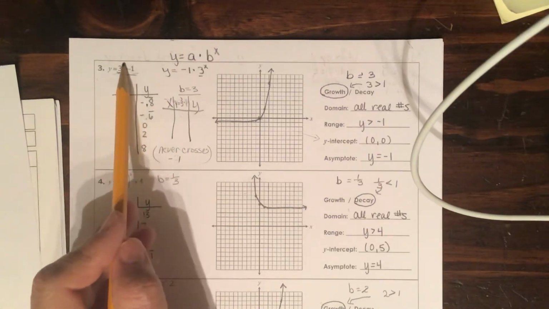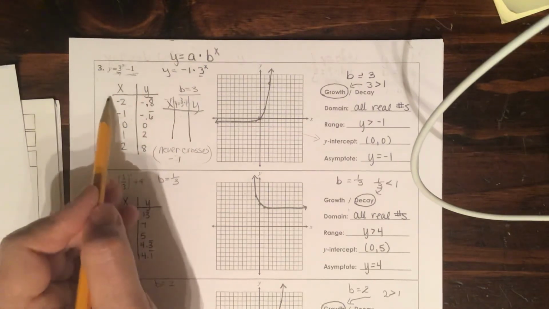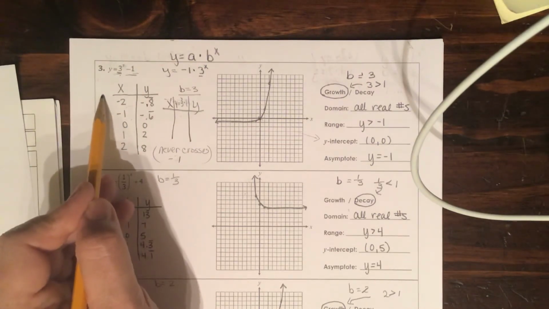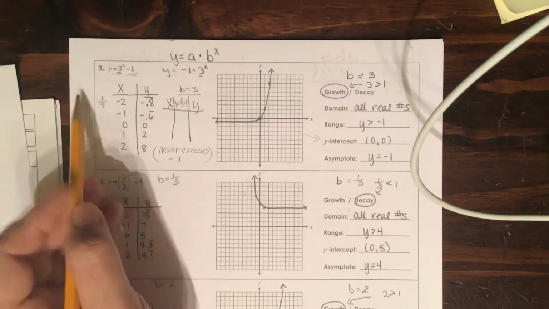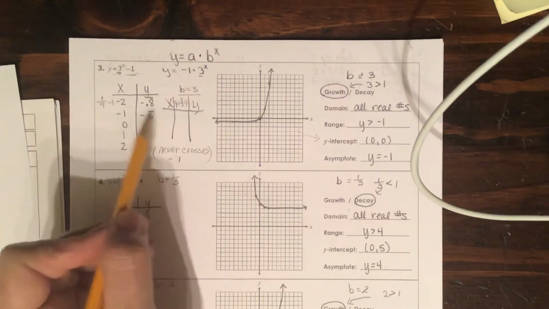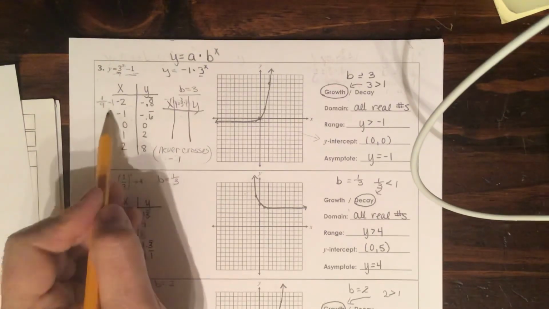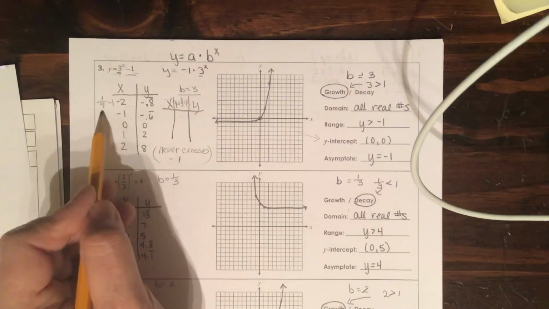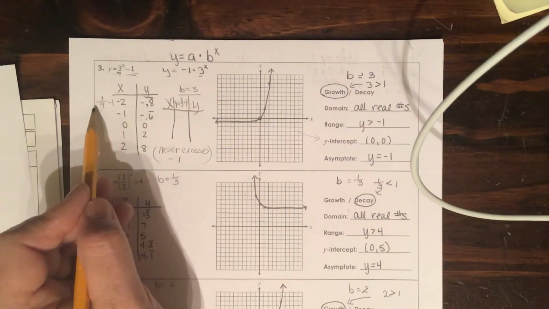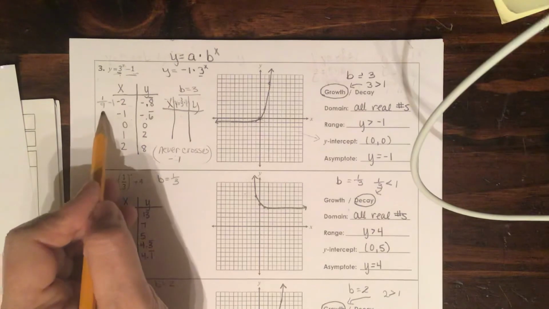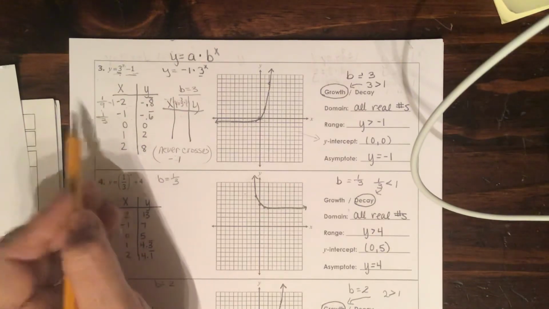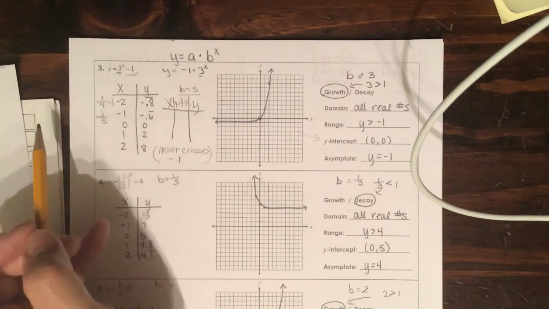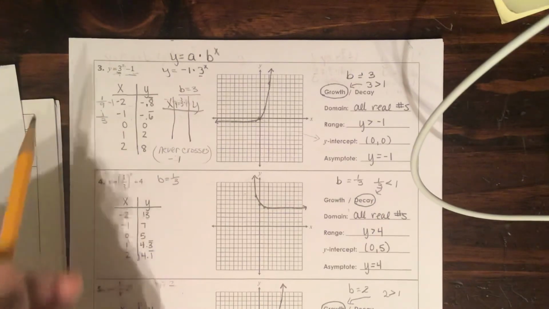Remember, when you have a negative power, you have to put it 1 over. So it would be 1 over 9 minus 1. That's what that would be. This would be 1 over 3 is what that one would be. So that's how we got that.